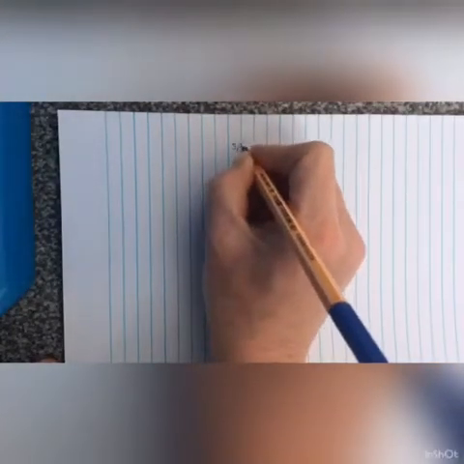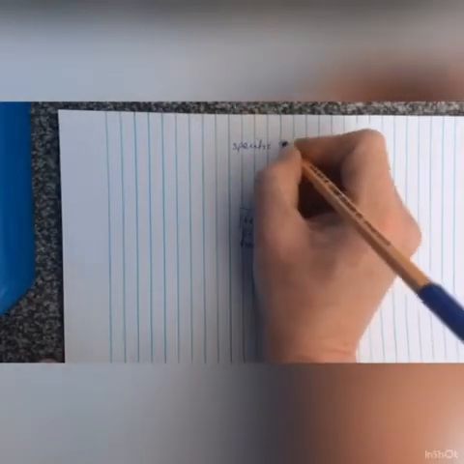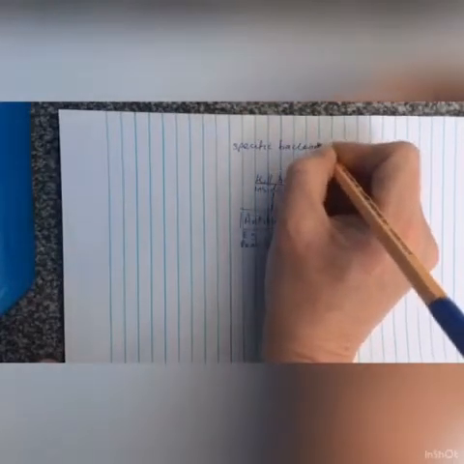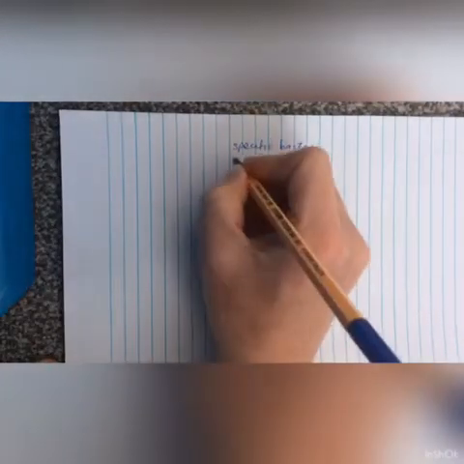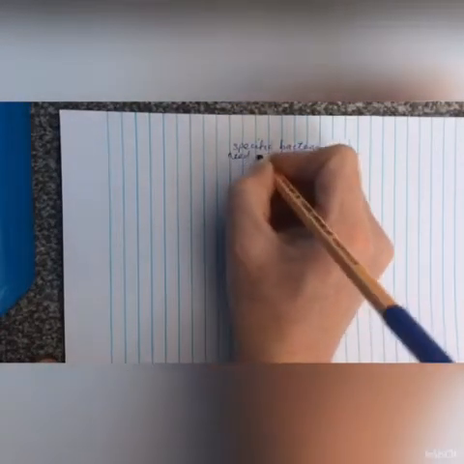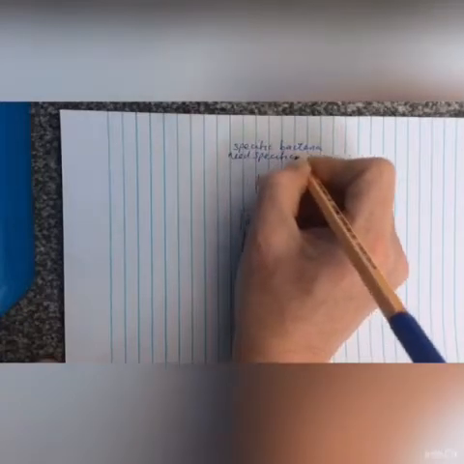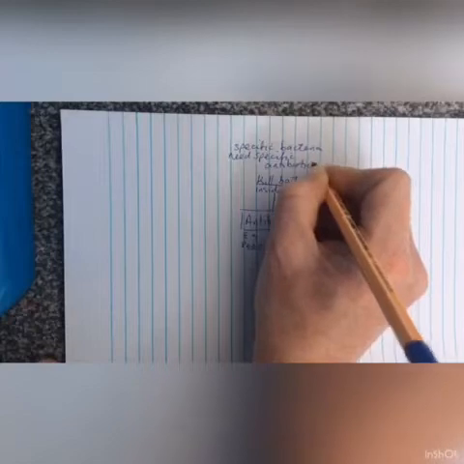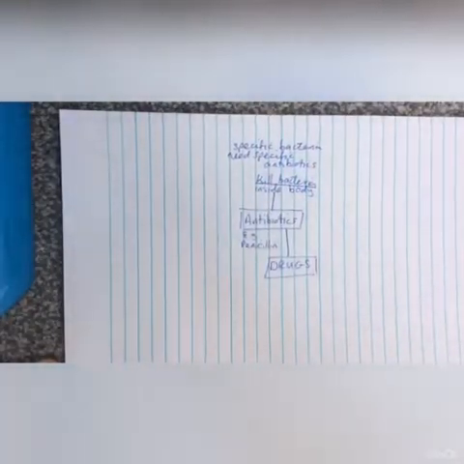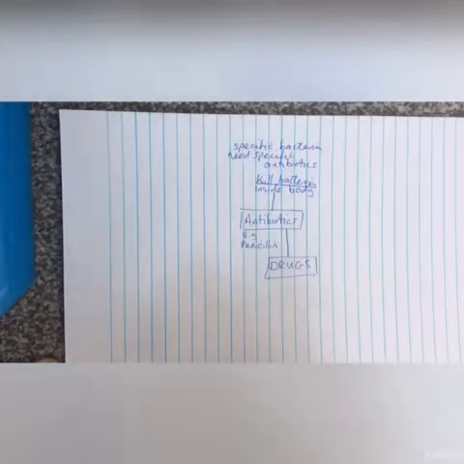The other thing about them is that specific bacteria need specific antibiotics. So you can't just have one type of antibiotic and expect it to kill all bacteria.